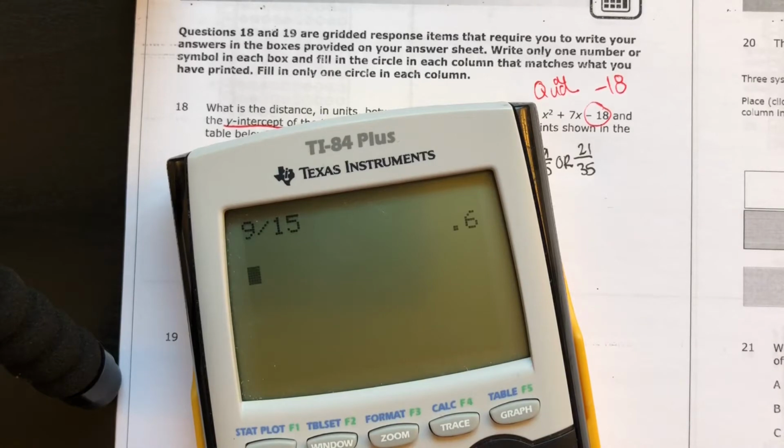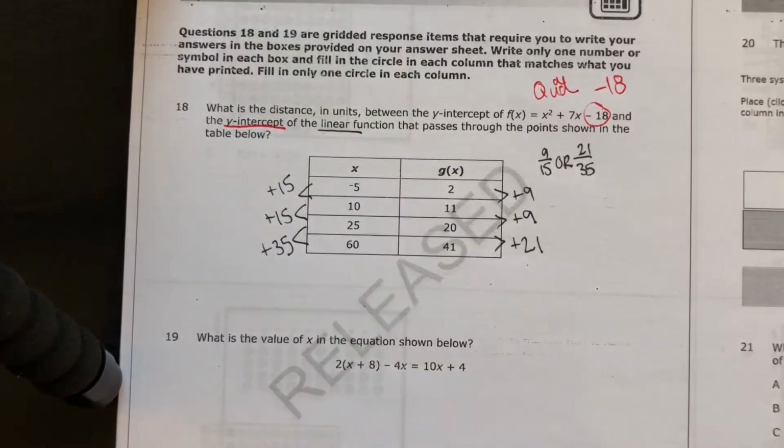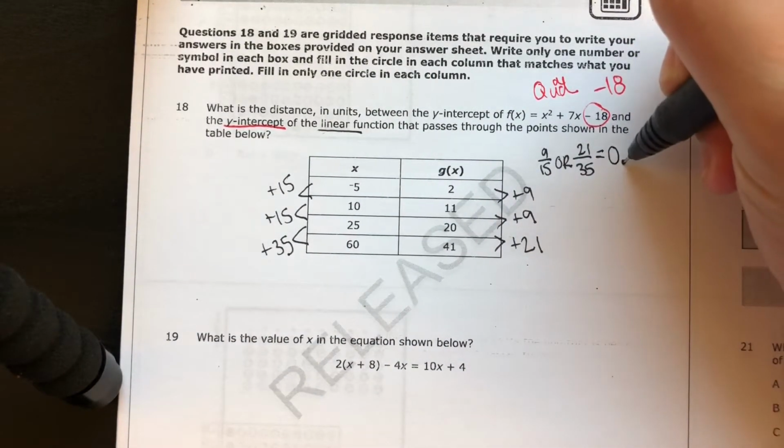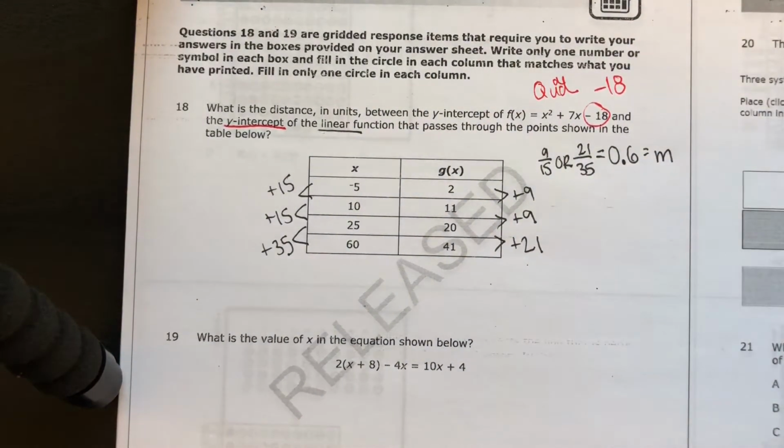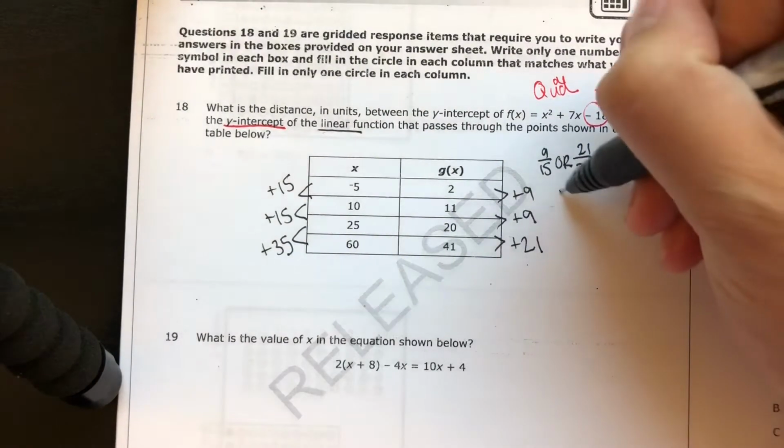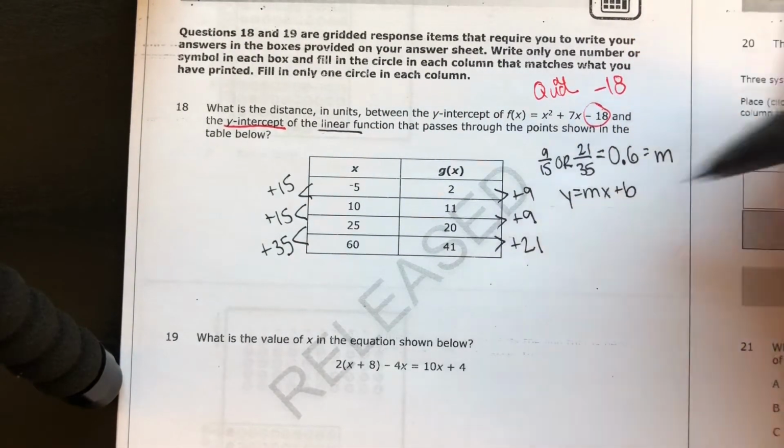9 divided by 15 is 0.6. 21 divided by 35 is also 0.6. So this is constant. My slope value is going to be 0.6. Now I plug that into y equals mx plus b because it's linear.